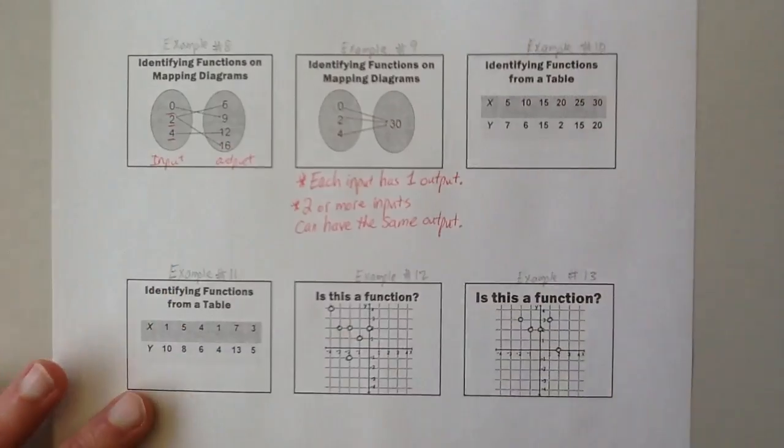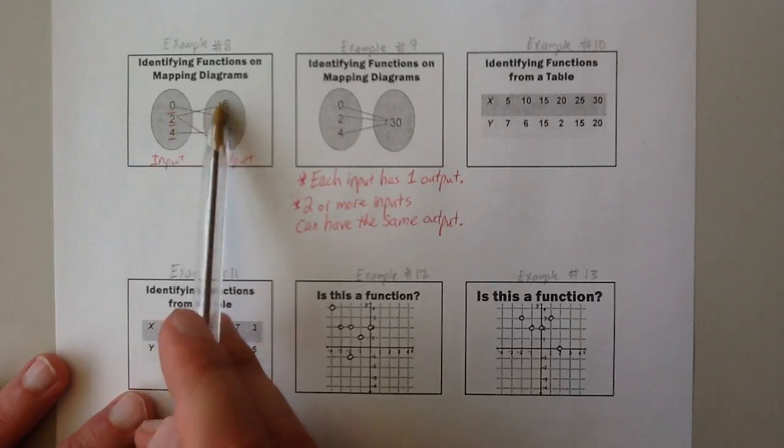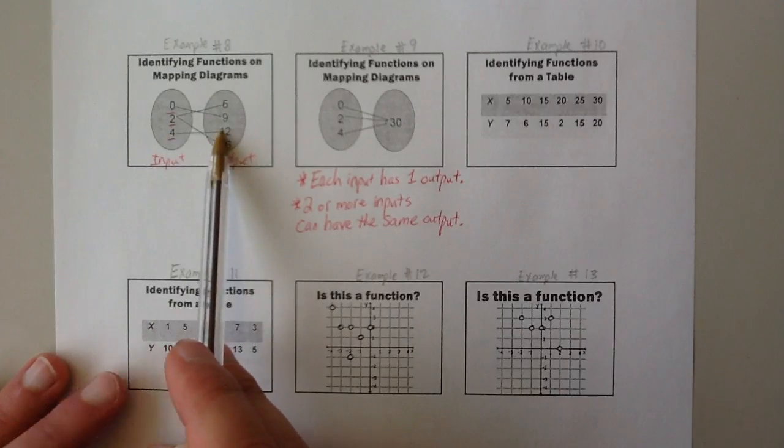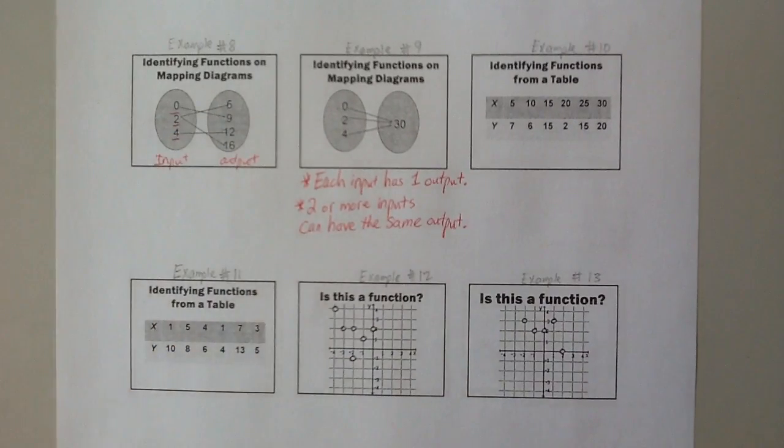Well, how many arrows do you see? I see 1, 2, 3, 4. I see 4 arrows going out from the inputs. And what that's showing me is that there is some input number that has more than 1 output. And that would be the number 2.